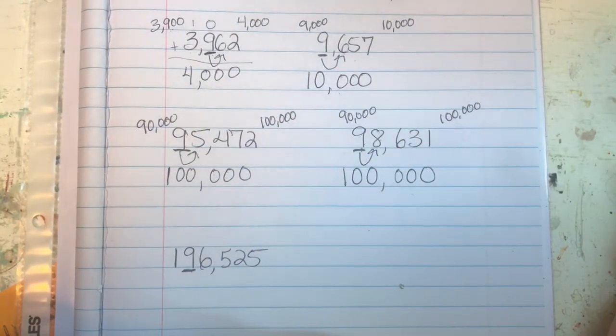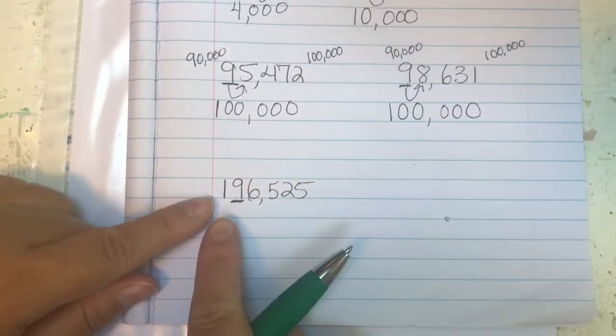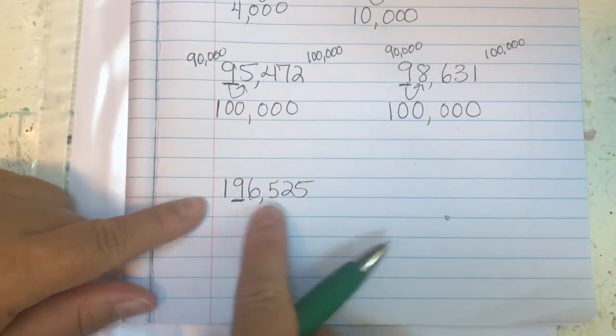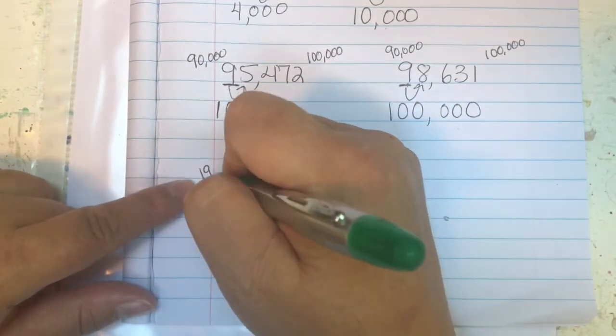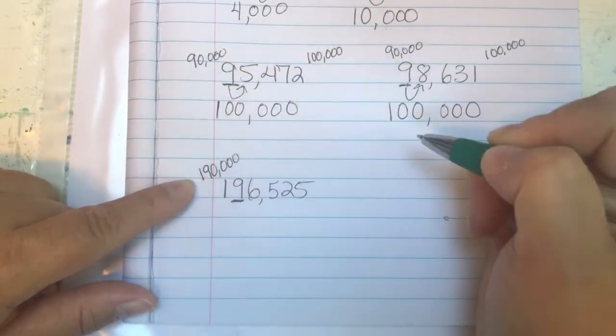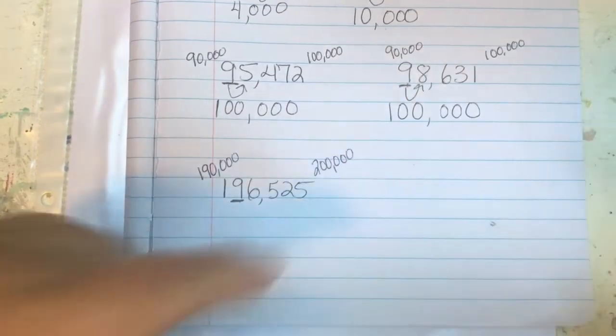Okay. Down here to this one, I have 196,525. I'm rounding it to the nearest 10,000s place value. So that means my choices are going to be 190,000 or they're going to be 200,000. Those are my two choices.